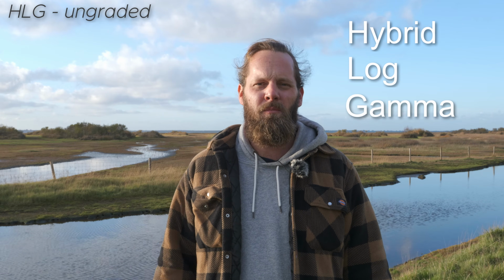So this is HLG. HLG is a bit of a special one. It's basically a hybrid, obviously because it's hybrid log gamma, between a standard dynamic range and a log profile with a high dynamic range. I'm not gonna dive into HLG because I think it will fill a whole separate video. You might want to use it when you don't have the paid upgrade for Vlog, but you still want to shoot in a profile with a high dynamic range.